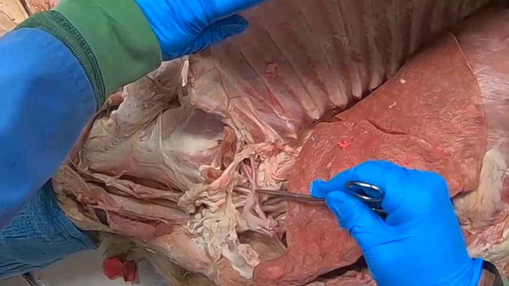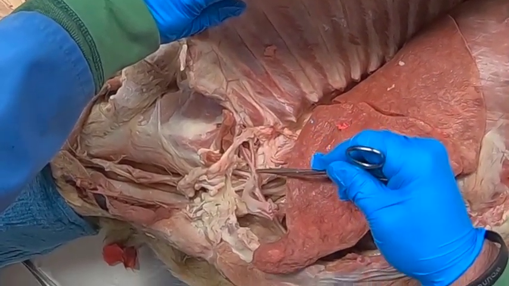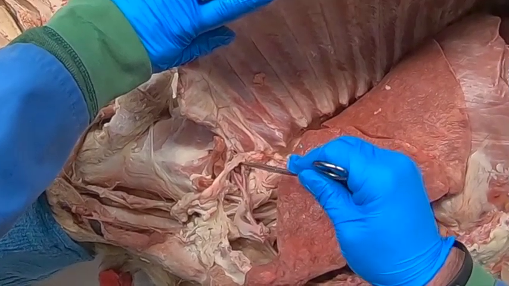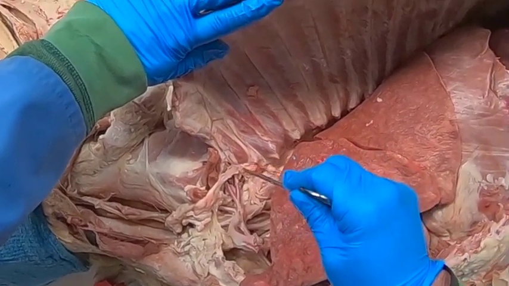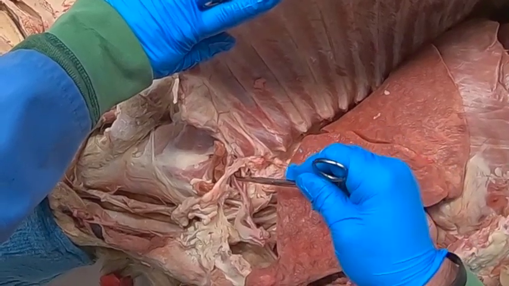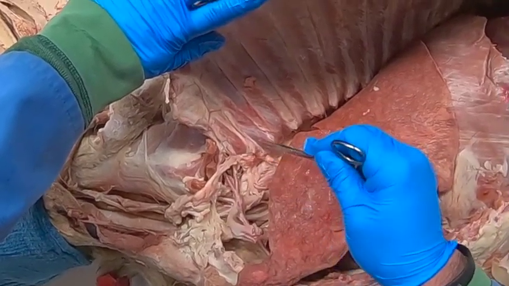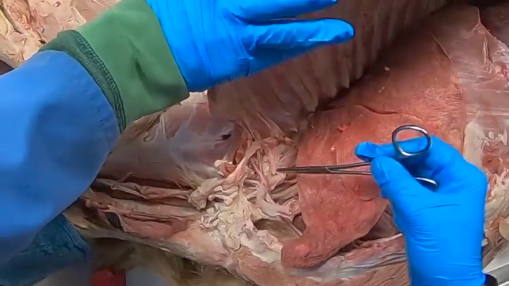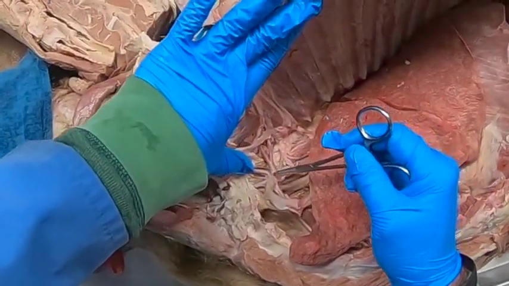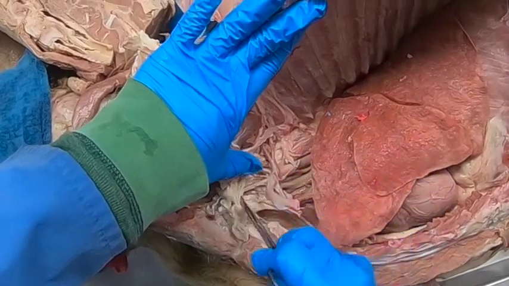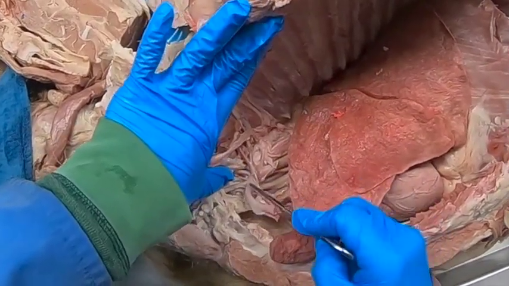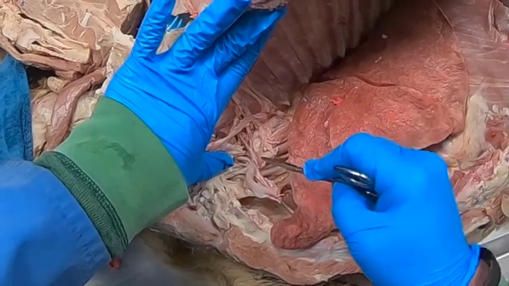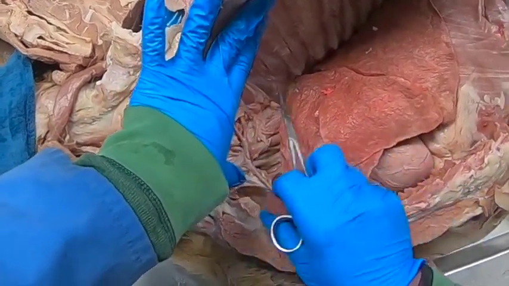Okay, this next one here is the costocervical trunk. It's going to give off the first few intercostals as well as the deep cervical, hence costocervical trunk. Okay, come a little further here. Don't worry about these little guys coming off, but coming off at about the same level, one coming cranially and one coming ventrally, we're going to have 2 vessels.